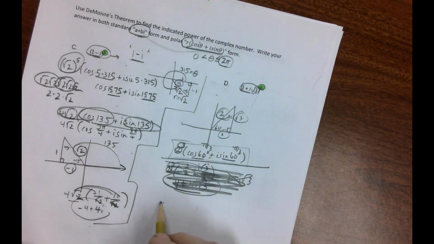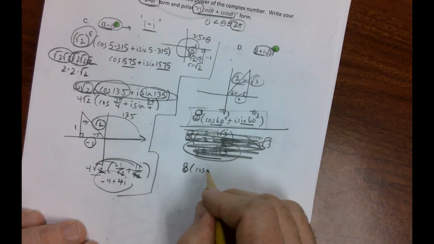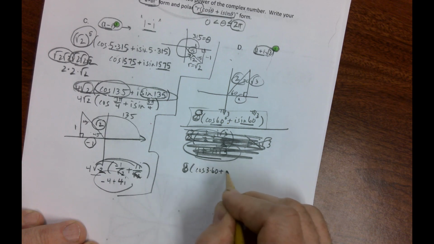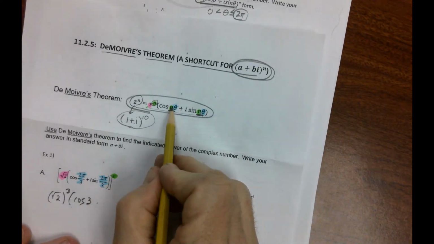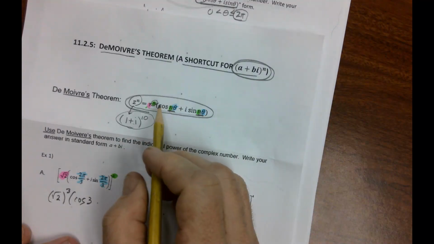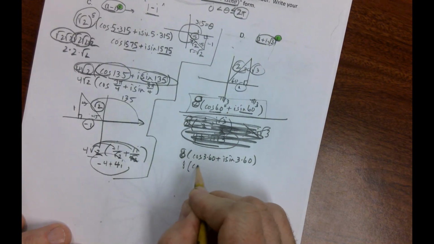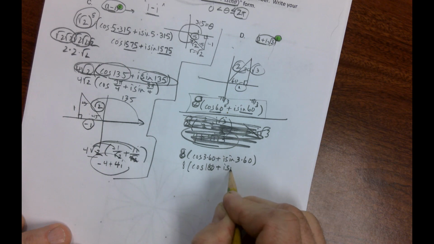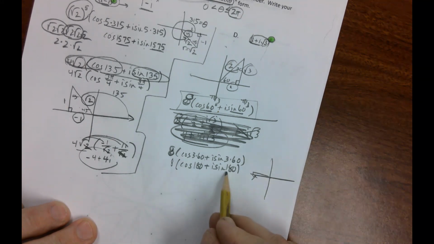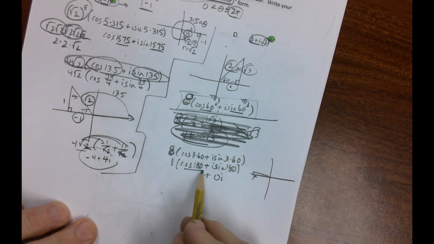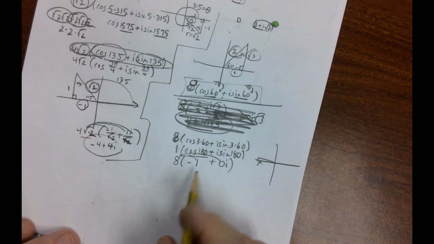So it should have been 8 times, that's an 8, cosine of 3 times 60 plus I sine 3 times 60. Jeez, totally ignored that part of the formula, and this part of the formula. Mistakes are made. So 8 times cosine of 180 plus I sine of 180, and we've seen this a lot, so we should just look at that and go sine of 180 is 0, so 0i, cosine is negative 1. If we distribute it, we get negative 8.